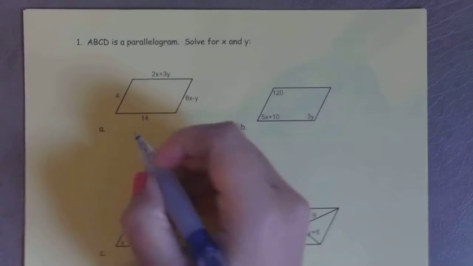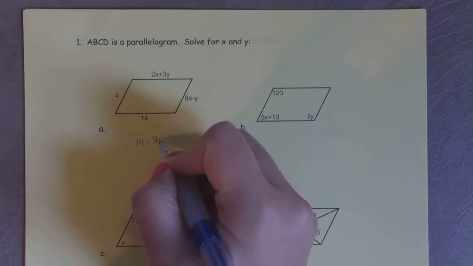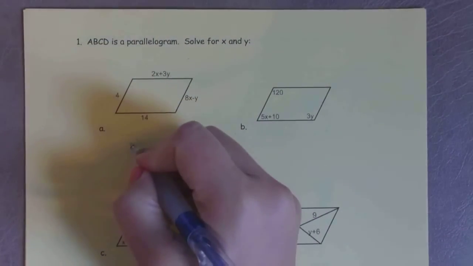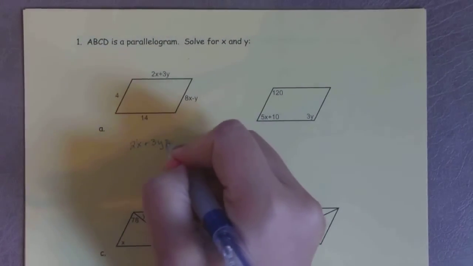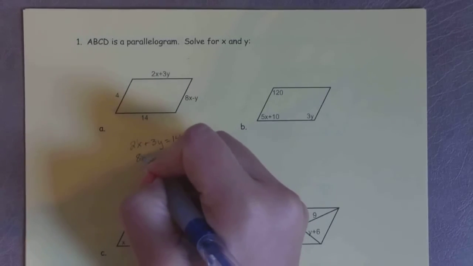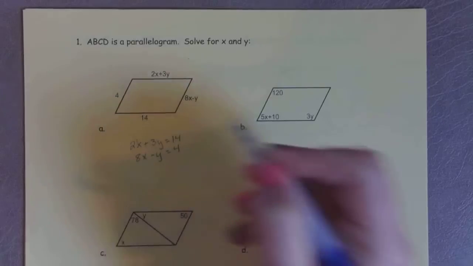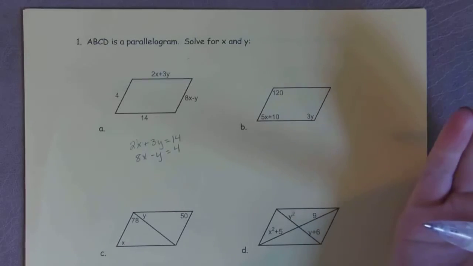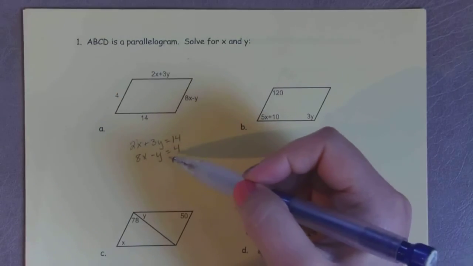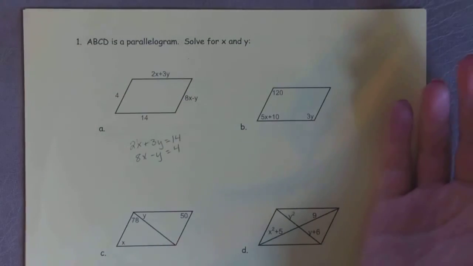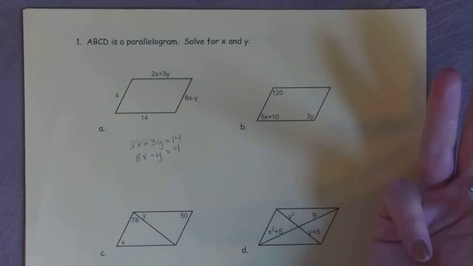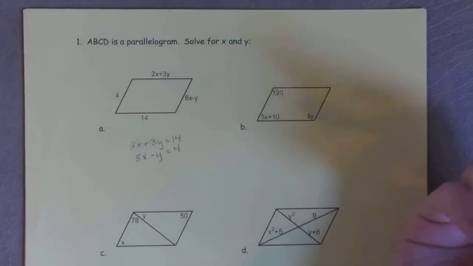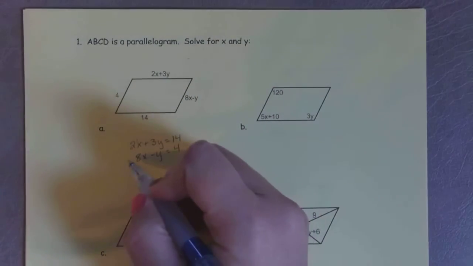So for letter A, I'm going to write it out like this. 2x plus 3y equals 14, and 8x minus y equals 4. Since you have two variables in one equation, you need two equations to solve. So we have to solve this system. Again, solving systems of equations in Algebra 1, three methods that you can use: elimination, substitution, or graphing. Because these are both in standard form, elimination is the most efficient way.